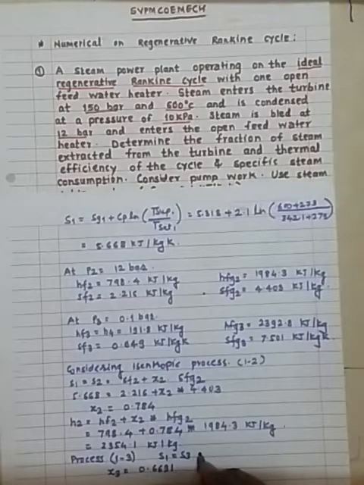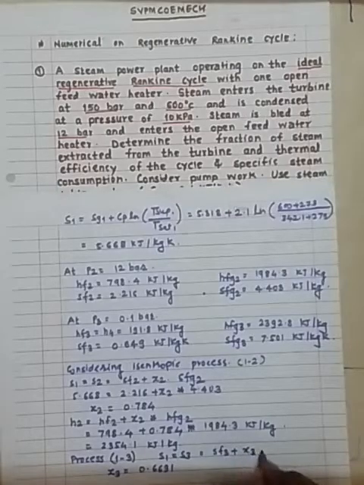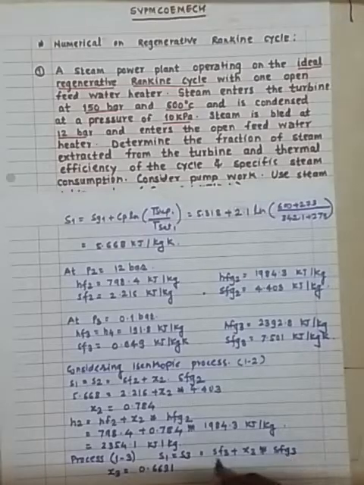So as S1 is equal to S3 I will have SF3 plus X3 into SFG3. I know the value of SF3, SFG3 and S1. So unknown X3 I will get as 0.6691.